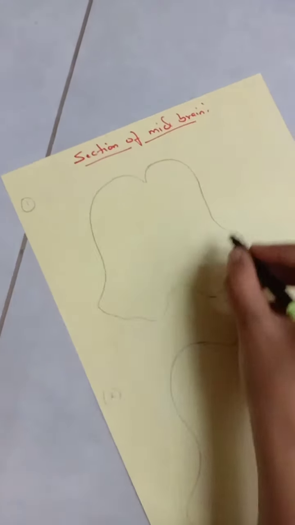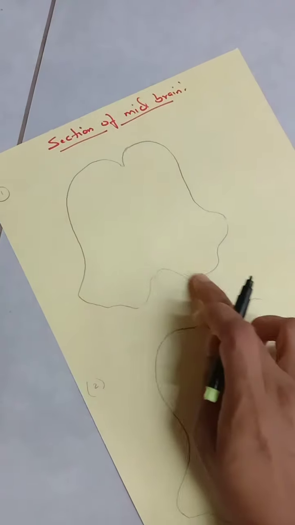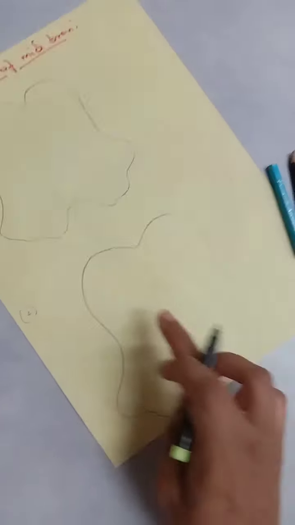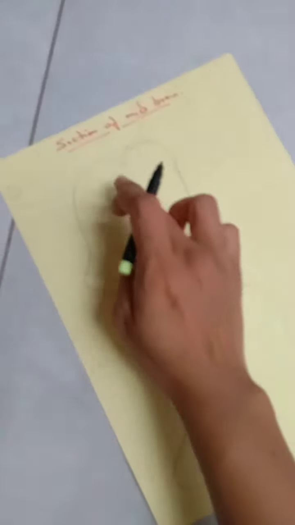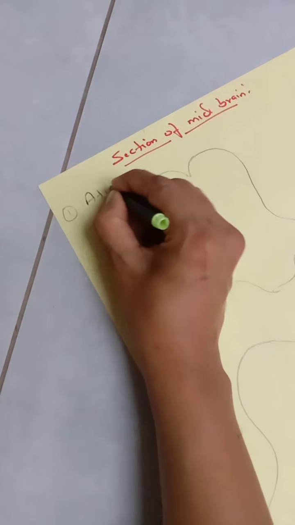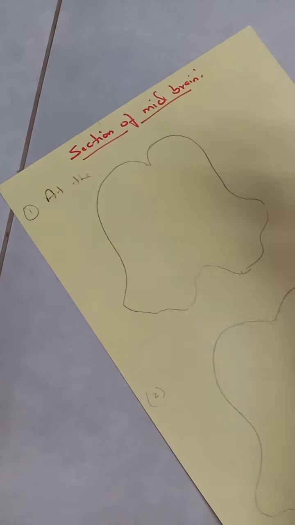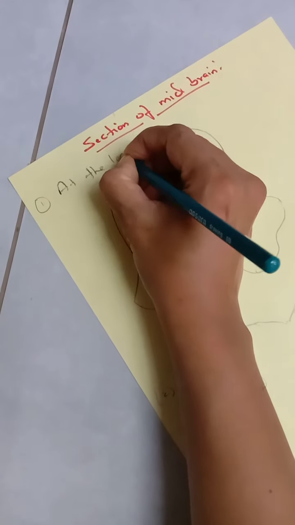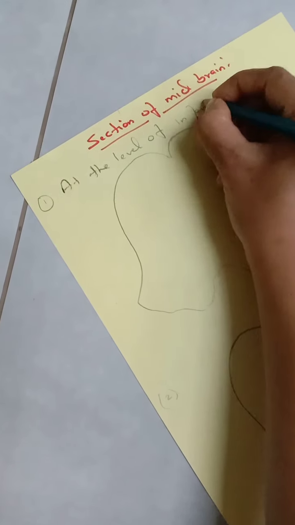Okay, what you're seeing is a section of the midbrain. What you're seeing is literally like a Bermuda shape. Can you see that? Like a Bermuda. This is also like a Bermuda shape. Leg, yeah, this is the buttocks zone. Just remember something like that. So what is this first thing? That is at the level of the inferior colliculus.